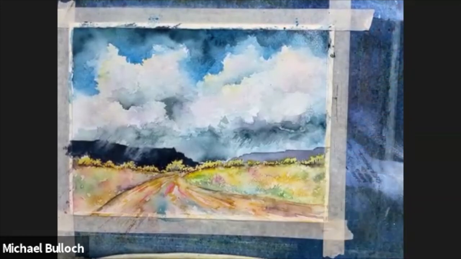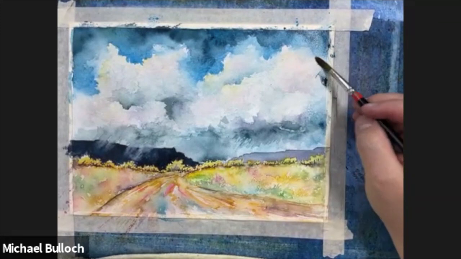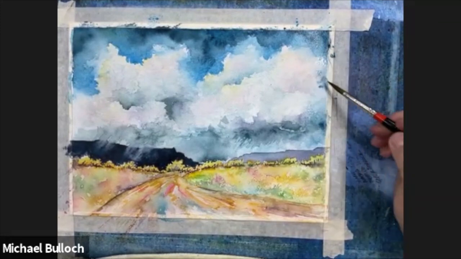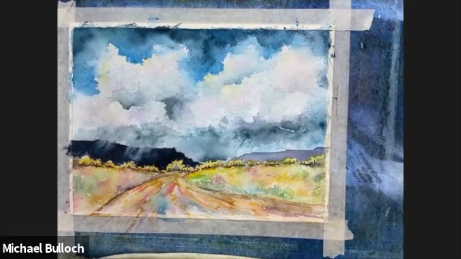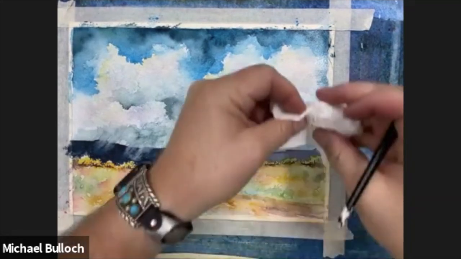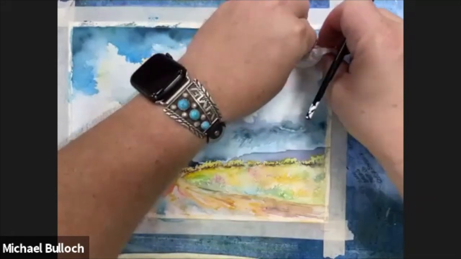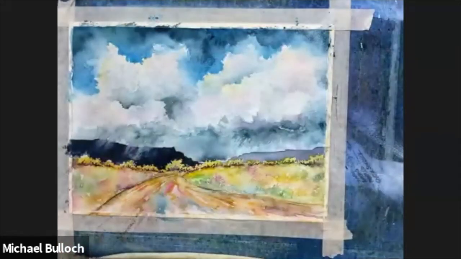By, let's see, I don't want that sharp line right there. Maybe I want to just soften, darken that edge a little bit. I can always grab a little cloud material, exactly, and soften it up that way.